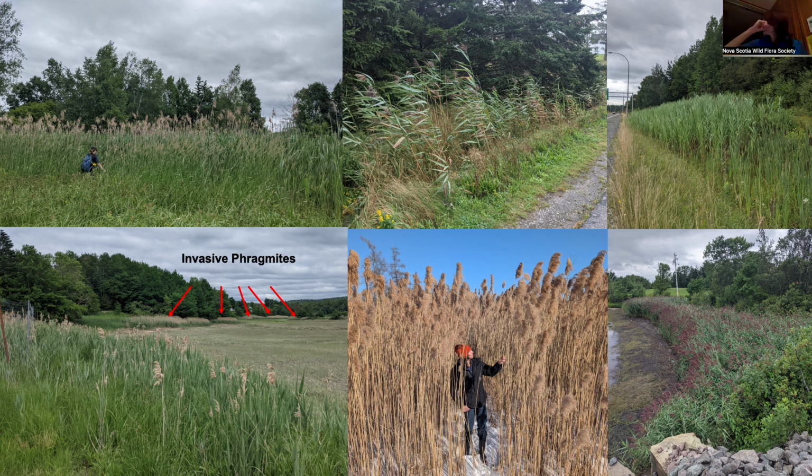In the middle, up at the top, is a smaller stand that was likely recently established. The stand on the right is just on the side of the highway. If you're coming from the airport heading towards Halifax, right before that separation, there's quite a large, dense stand there. And on the bottom right, that's a stand in the Pictou Harbour area, where there has been quite a bit of spread.